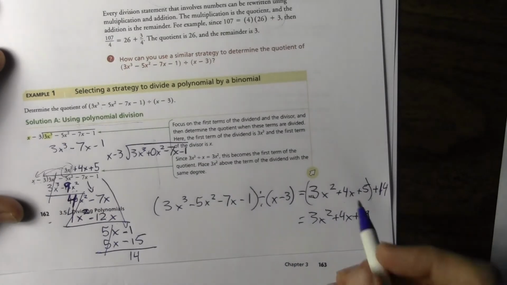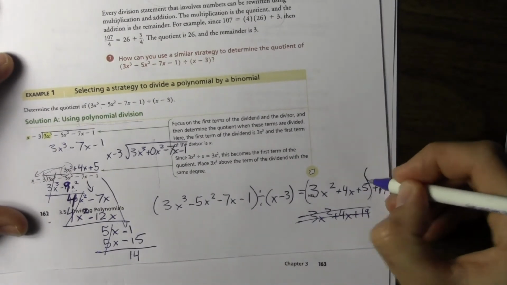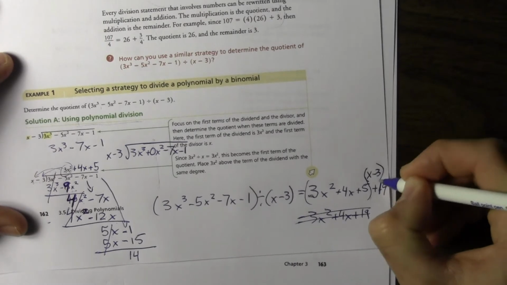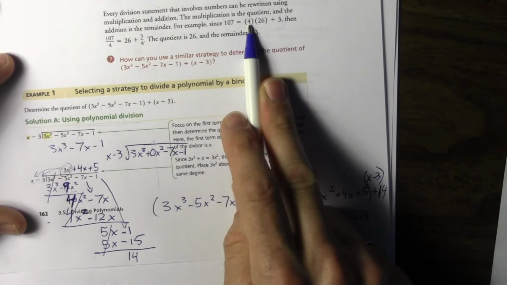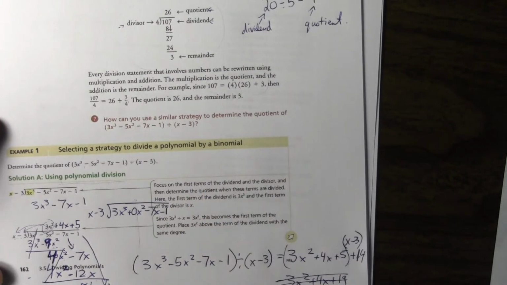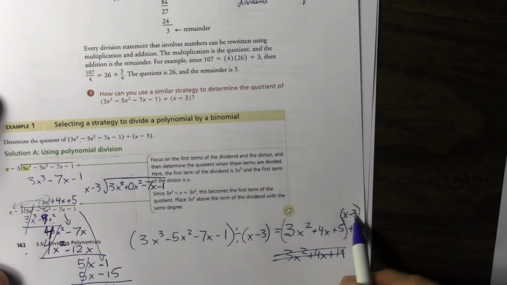Oh, sorry, hold on. No, you can't, because this is equal to this. Yeah, because of this equation, right? I have to times it by the divisor. Sorry, good question. You can't add that 14 because it's this times this with the remainder of 14.